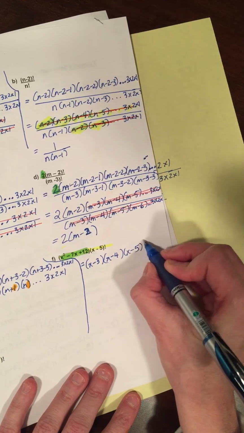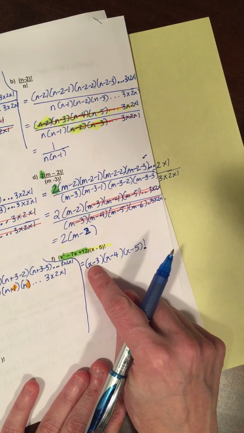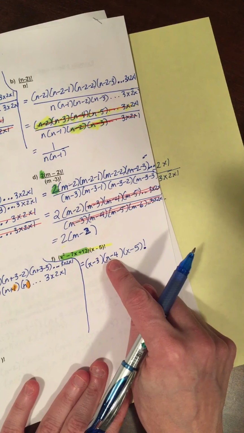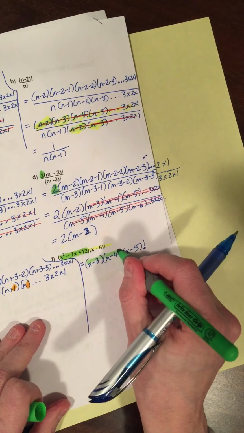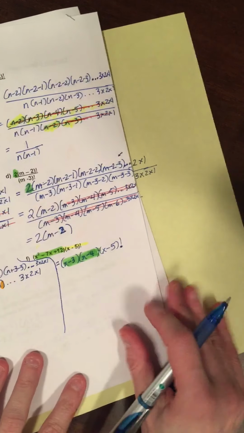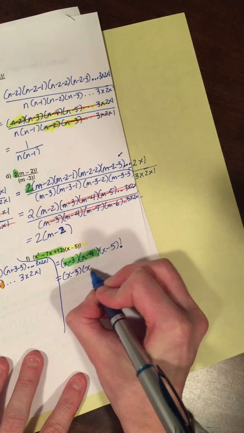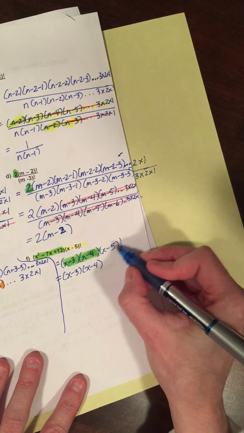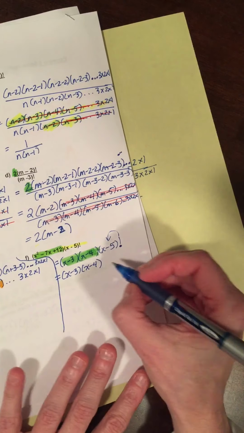So I've factored the question so that now I've got a binomial, and then my factorial. So I still have the doorman. It's almost like you have two doormen for this question. You've got x minus 3 and x minus 4 are the doormen. And then the factorial is going to be applied to the x minus 5.